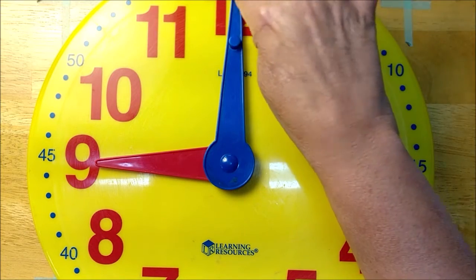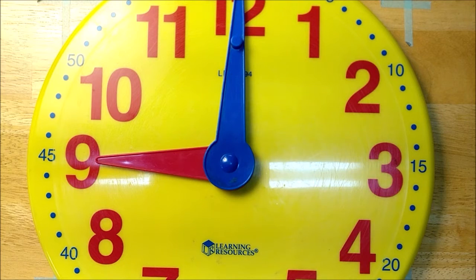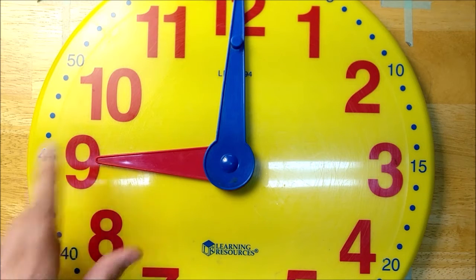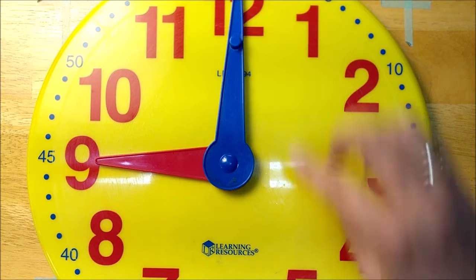Because the minute hand is pointing to the 12. That means it's an o'clock. So what time is it? It's 9 o'clock. So how do you know the hour? The hour hand is pointing to the 9. So that says 9 o'clock.